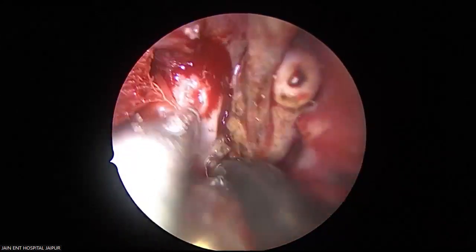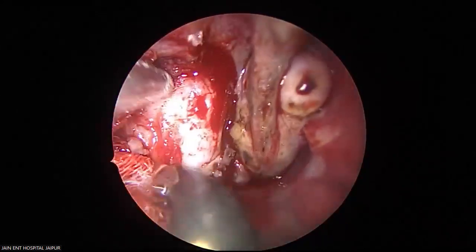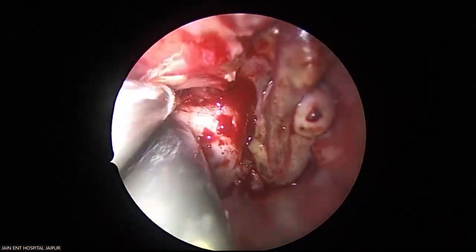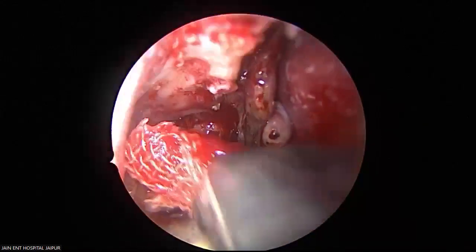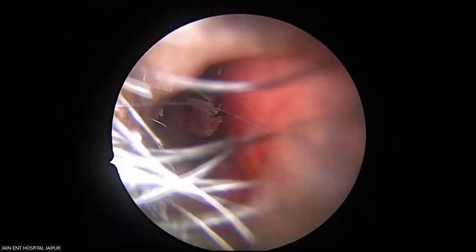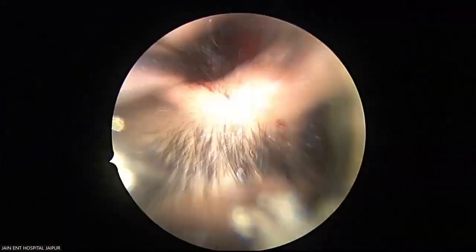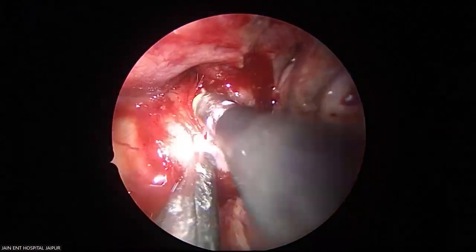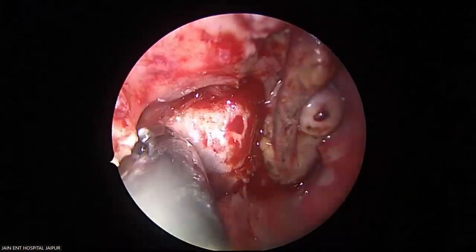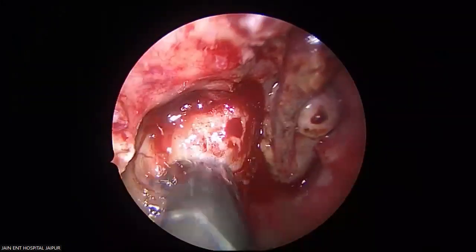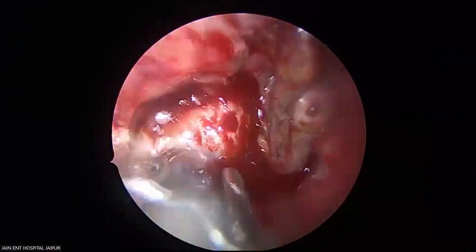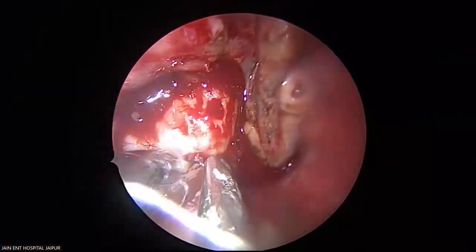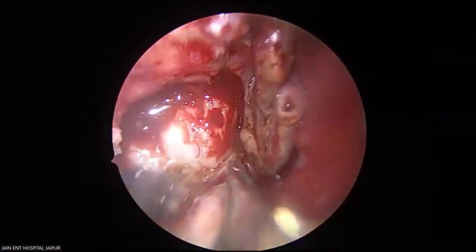This is all posterior wall of the maxilla. Now what I am doing, removing this mucosa. Wash. Removing this mucosa from the posterior wall. See this very clear? Exposing the posterior wall of the maxilla thoroughly.